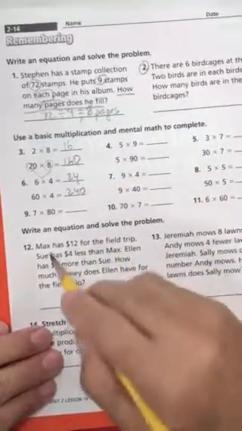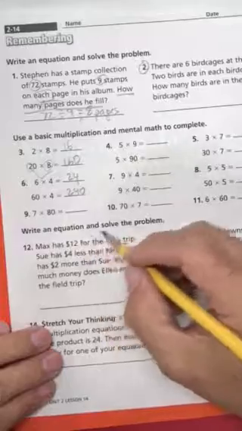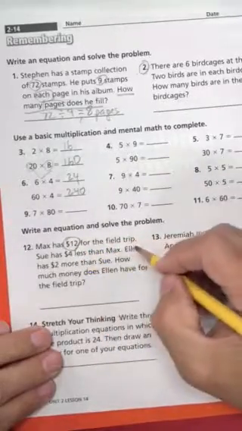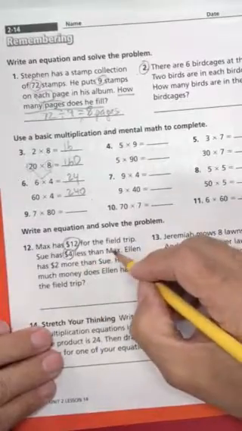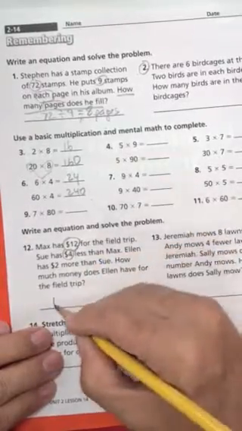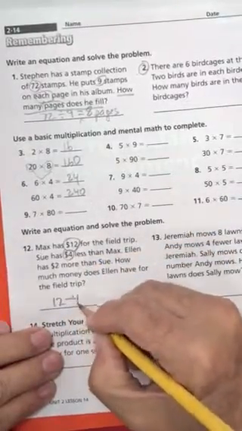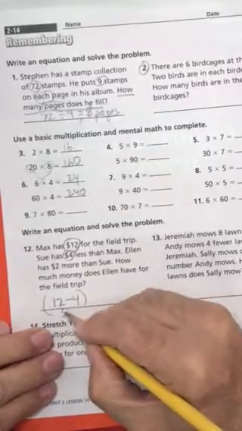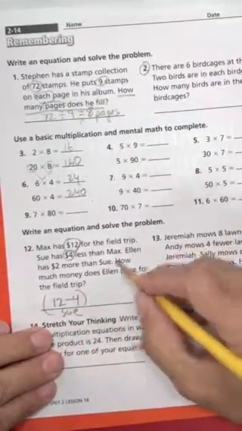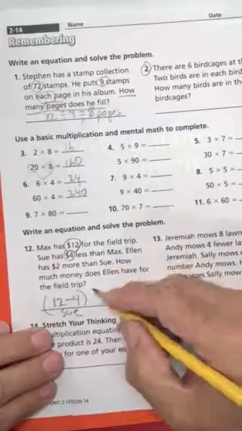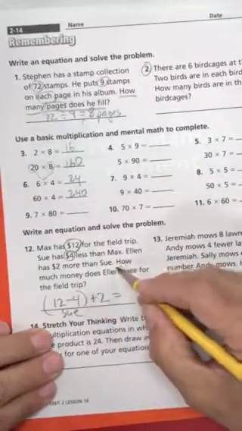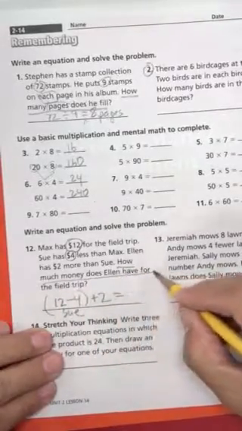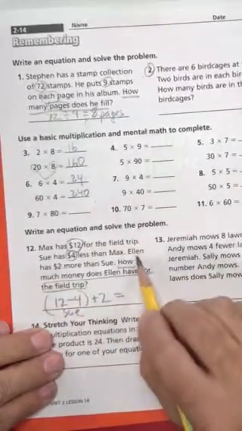Write an equation and solve the problem. Max has $12 for the field trip. Sue has $4 less than Max. So 12 minus 4 equals Sue. Ellen has 2 more than Sue. So then we add the 2. Question, how much money does Ellen have for the field trip?